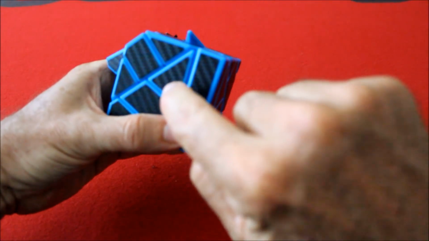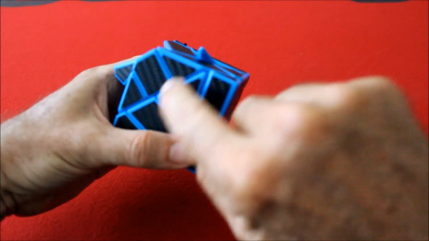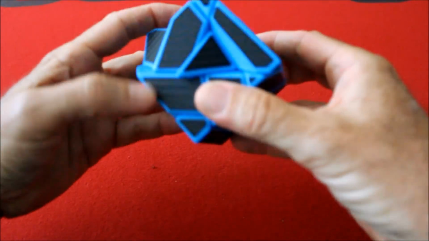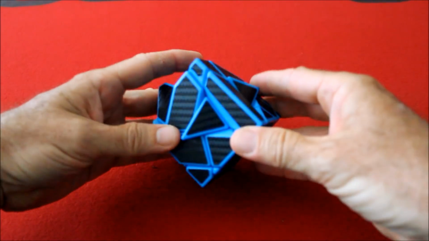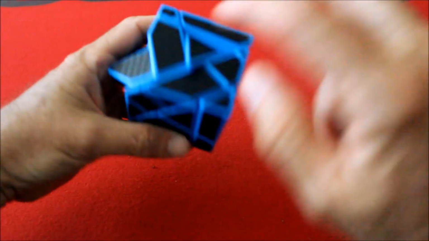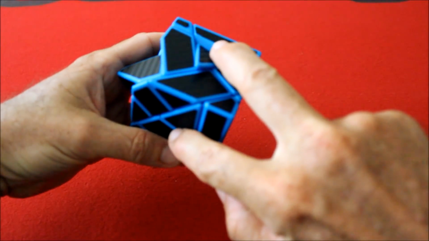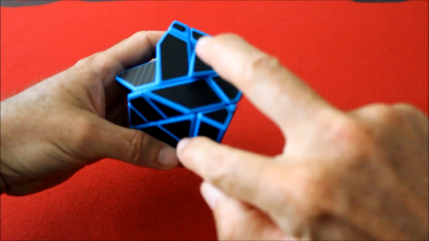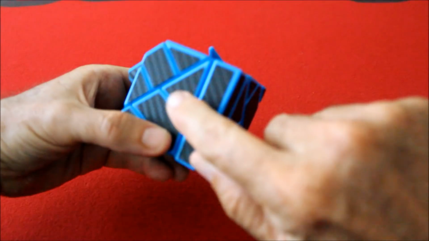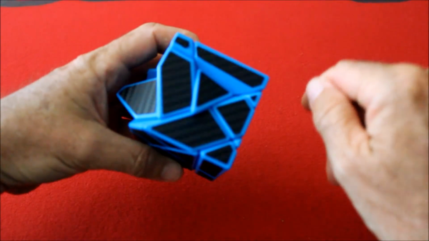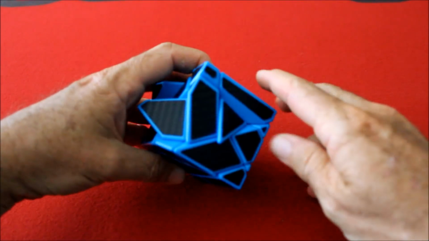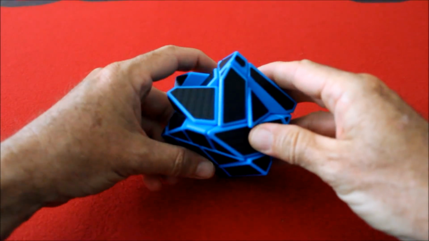I personally think this one is supposed to be just a little bit bigger, but maybe it's just an optical illusion. But between these two here, this is an easy, innocent mistake to make. If you put the wrong one down here when you're doing the bottom layer, you're going to eventually end up with this parity problem.